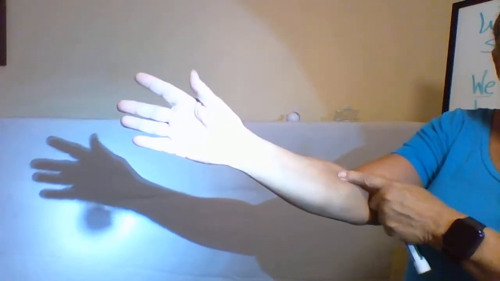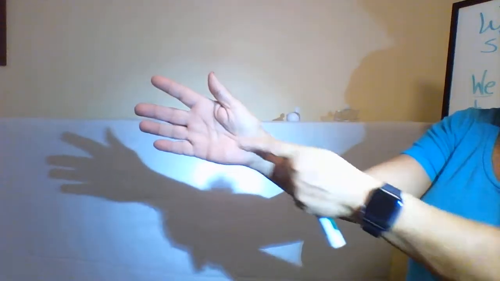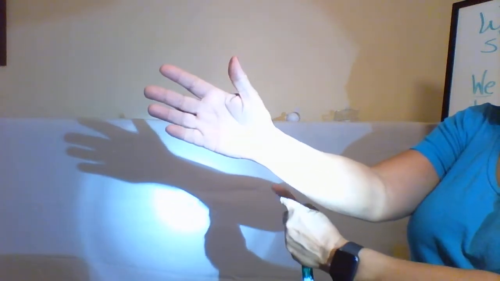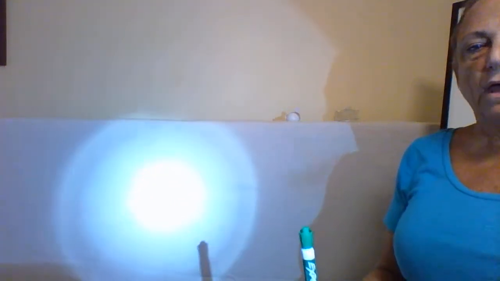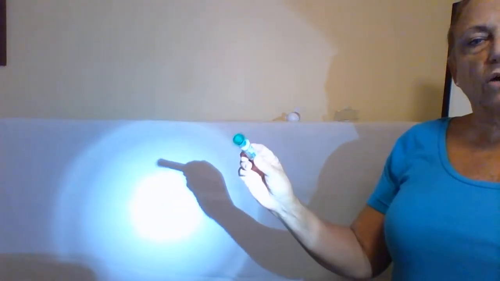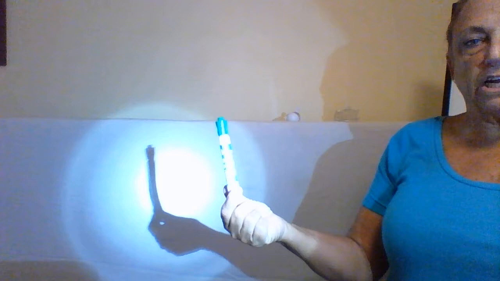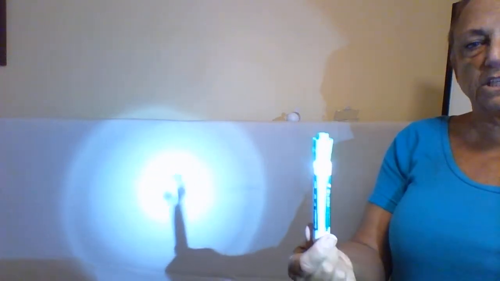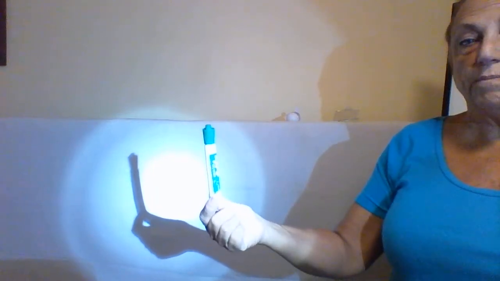Now, my hand is white. You can see it's like skin colored. But my shadow is dark. Are shadows always dark? That's a good question. They are almost all the time. What happens if I hold something up? Could you tell what that was by looking at the shadow? I bet you could. You've seen enough of these pens to know what the shadow looks like.